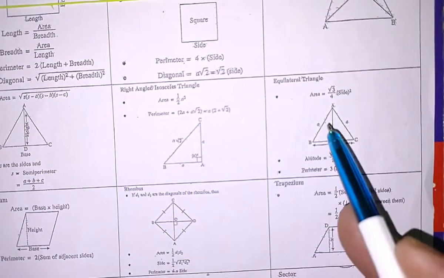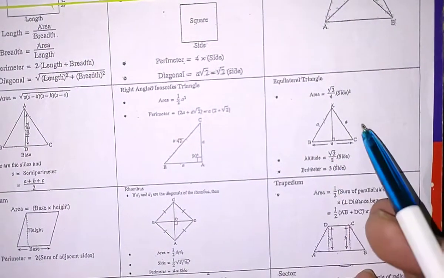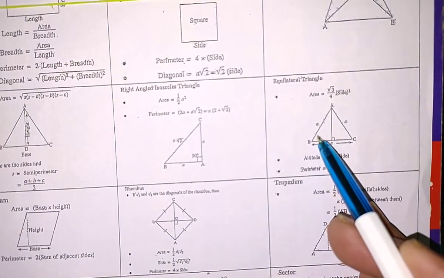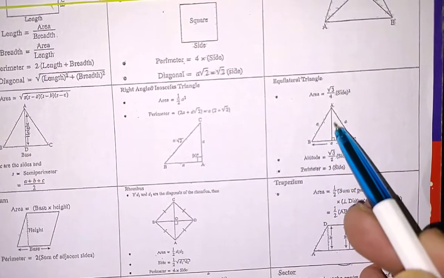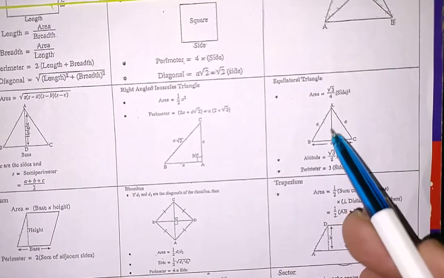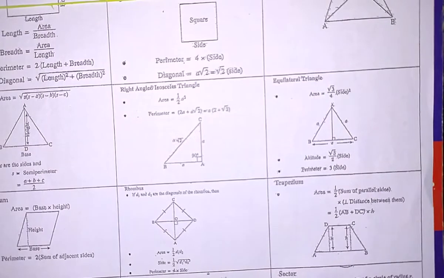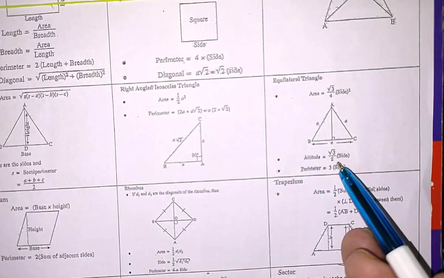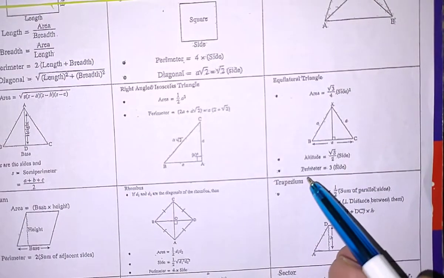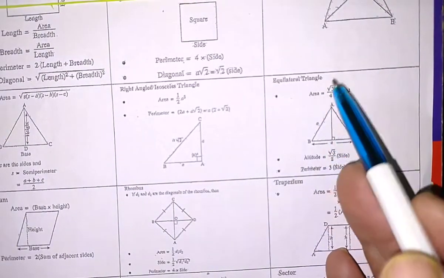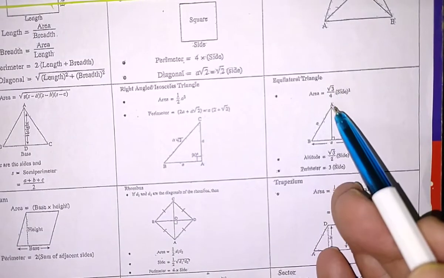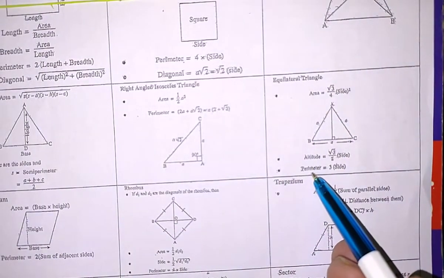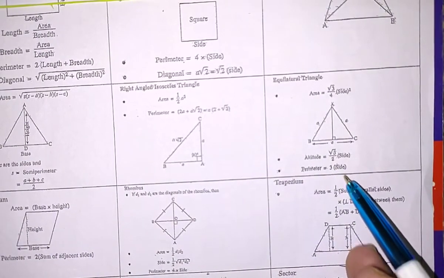Now coming to the equilateral triangle, in which all sides are equal and all angles are 60 degrees. Using trigonometry, we can find this height. Since the angle is 60, this height will be a sin 60, that is root 3 by 2 times a. So half into base into height gives you root 3 by 4 side square. And perimeter is 3 times the side, because all sides are equal.